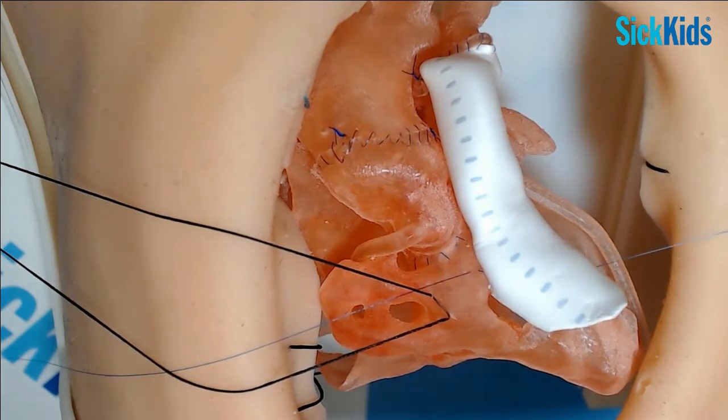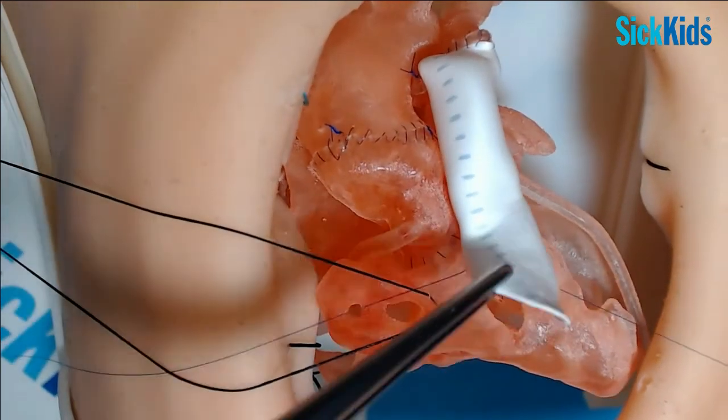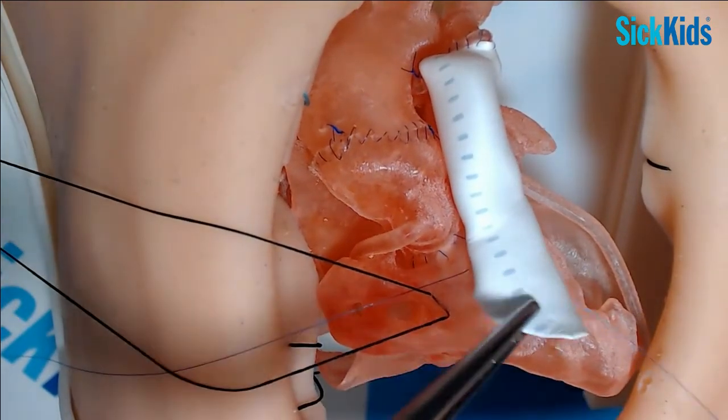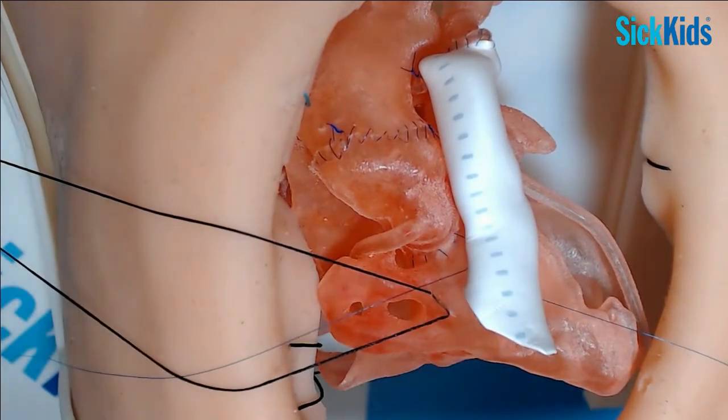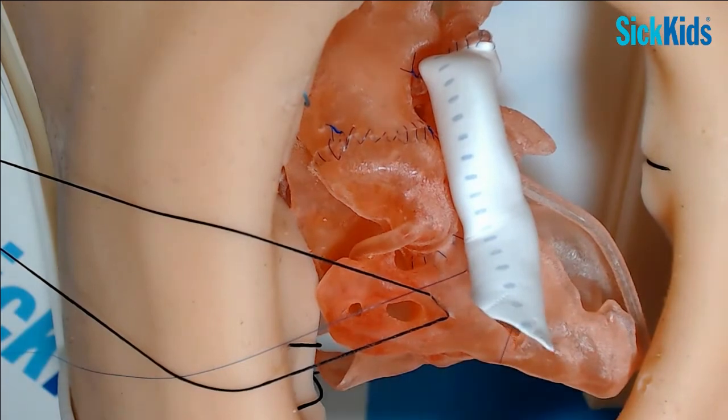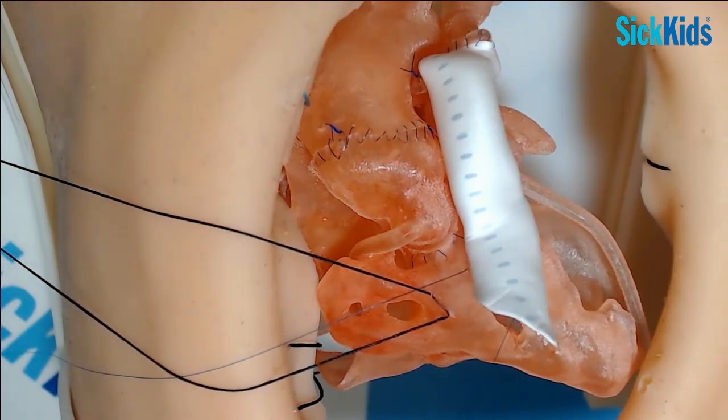Okay. And then what you should end up with is a longer free edge than there is edge of the patient. And so you're going to near and far it all the way around, so you make a sort of cobra head.